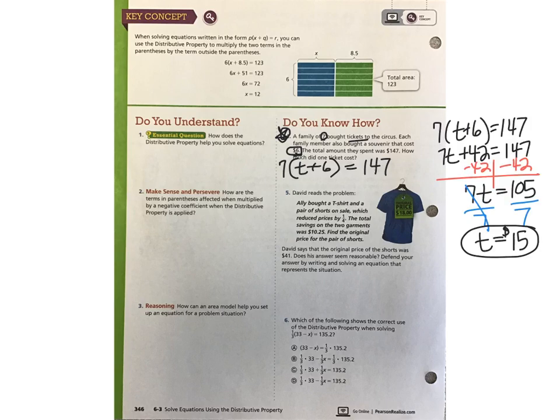All right, so take a look at that solution. Distribute first the 7 across the t plus 6 expression to get 7t plus 42 equals $147. Then we're going to take away the $42 that was spent on just the souvenirs. And what we know then is that the 7 tickets have to have cost a total of $105. And then when I split that $105 up by 7, each ticket must have cost $15.